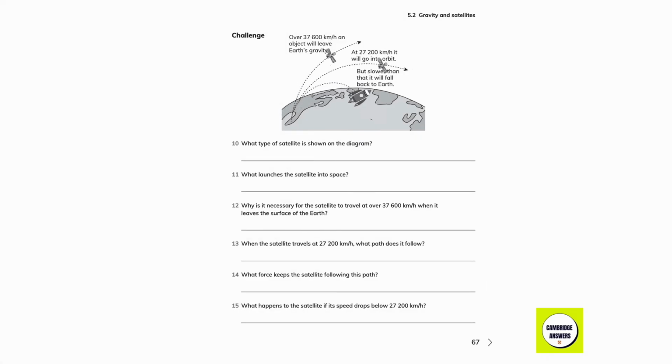Question number 10. What type of satellite is shown on the diagram? An artificial satellite. Question number 11. What launches the satellite into space? A rocket. Why is it necessary for the satellite to travel over 37,600 kilometers per hour when it leaves the surface of the Earth? So that it can overcome the force of Earth's gravity.